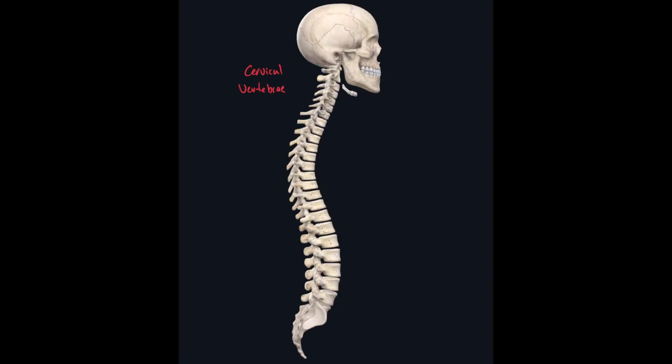So starting with the first vertebra, all the way down to the 7th. These are C1 through C7. Each vertebra is numbered, and it's also assigned a letter. This letter, the C in front of the number, indicates that it is a cervical vertebra. So again, this is how we number the vertebrae.